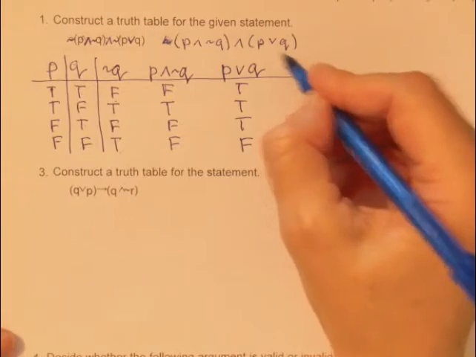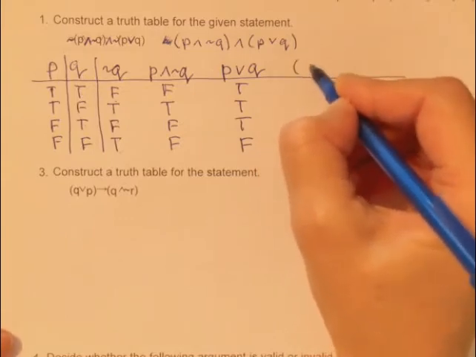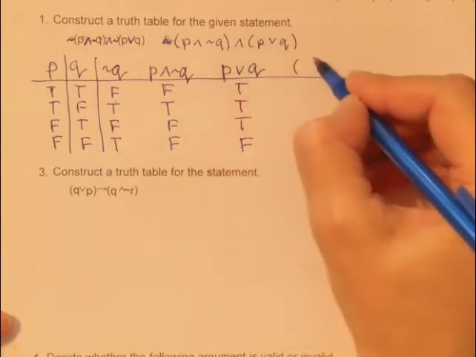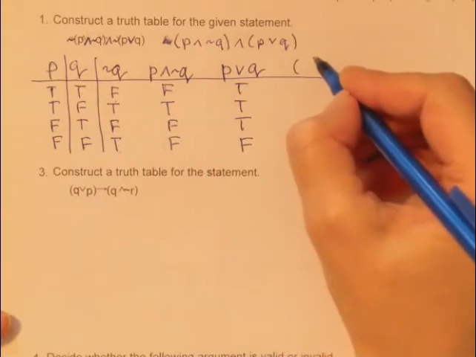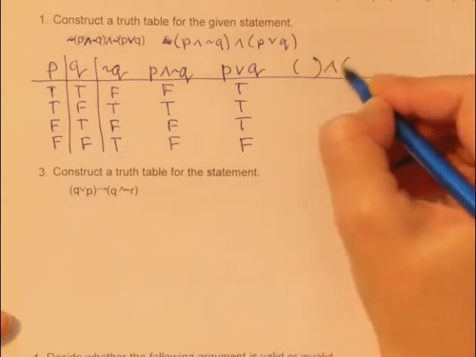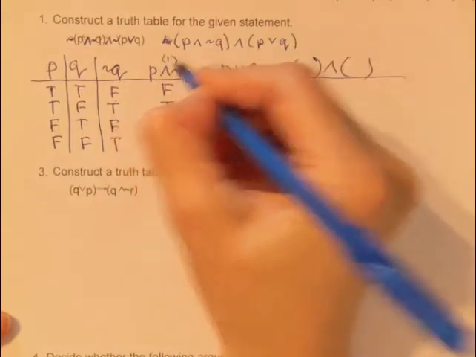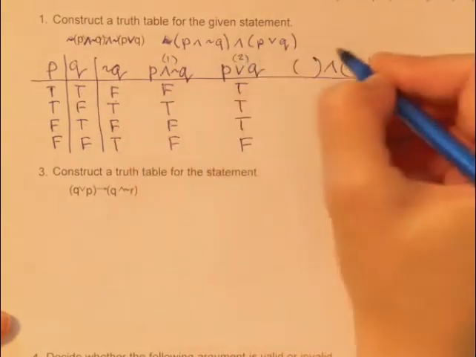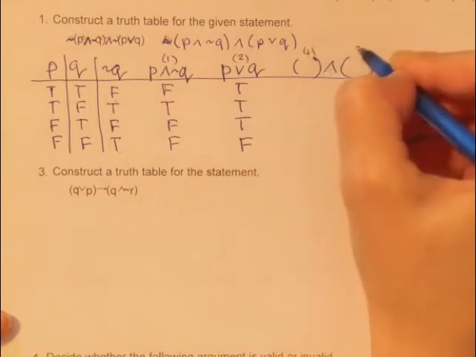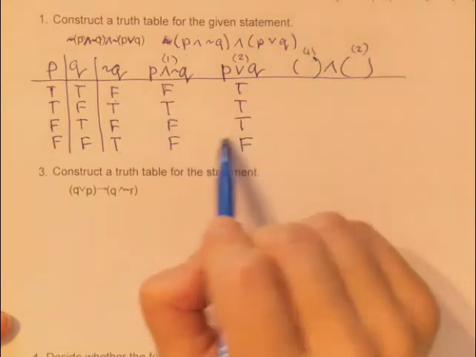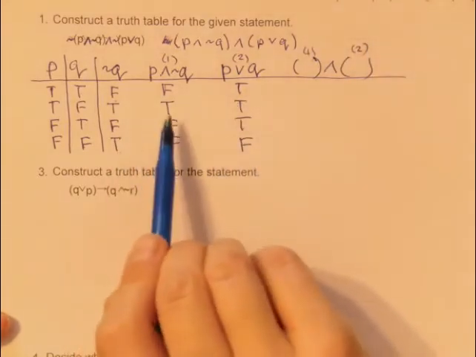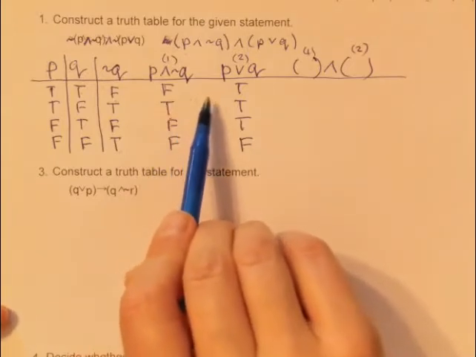And now the last column, the resultant column, is the first statement and the second statement. So this is first, second. We compare these two columns and we want the and of them.